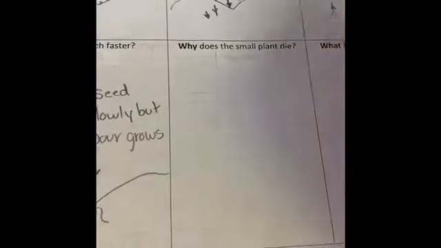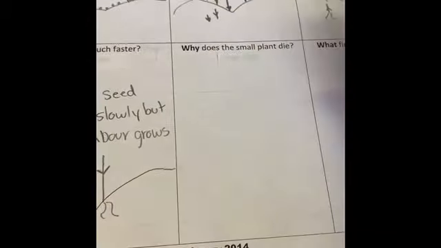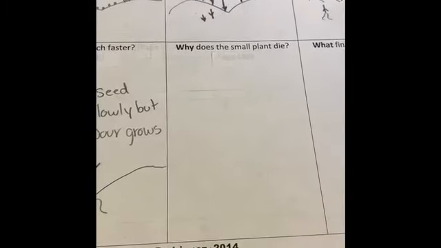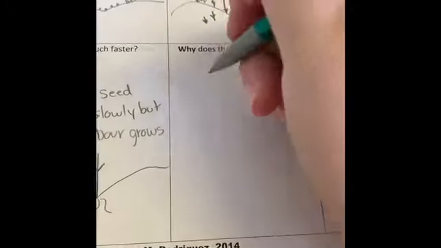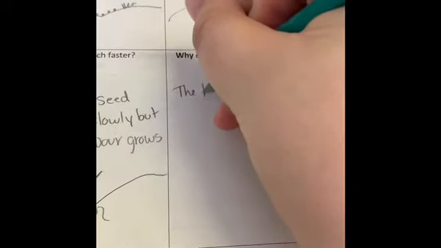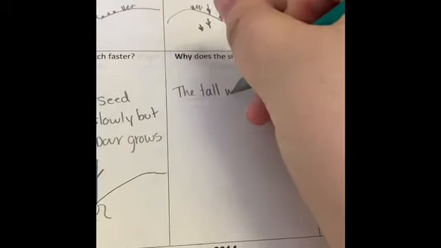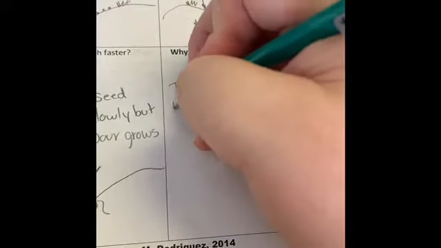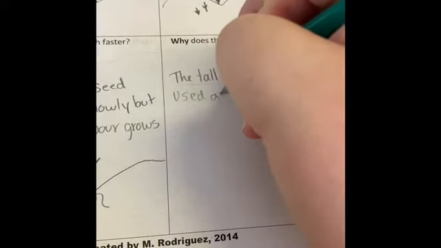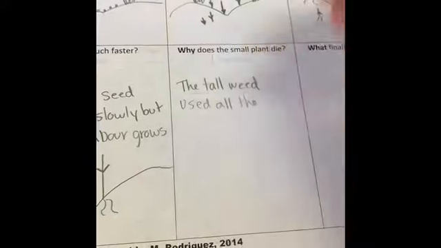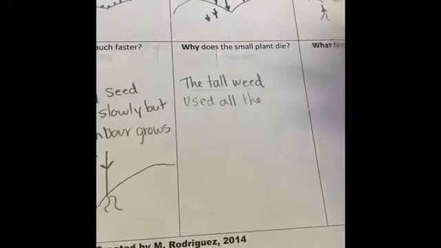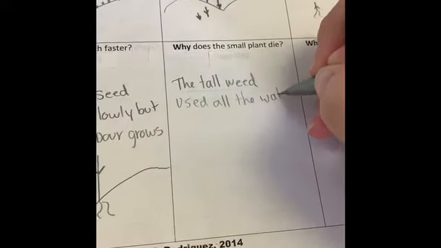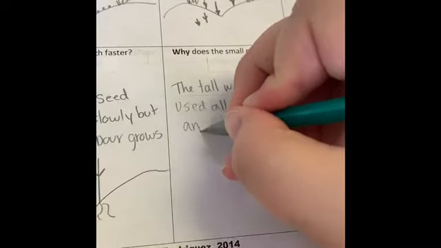Why does a small plant die? Now, of course, it was not our tiny seed, but another one sadly died. And it died because the tall weed, which weeds are no fun, used up all the water and sunlight.